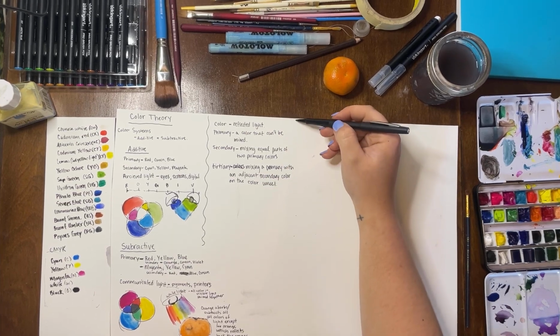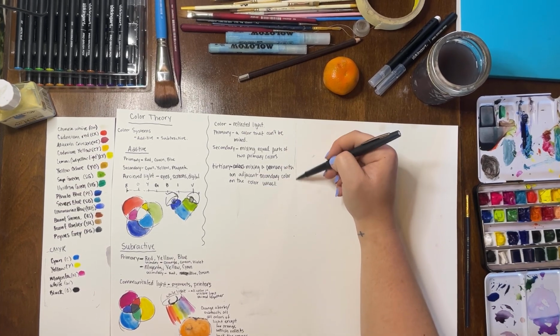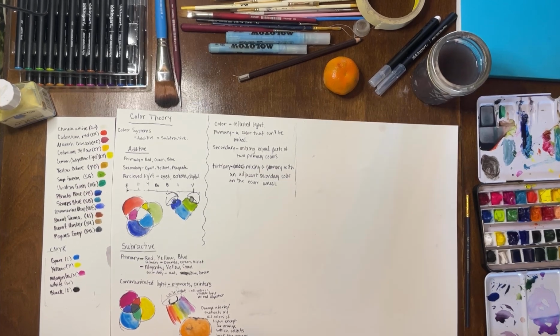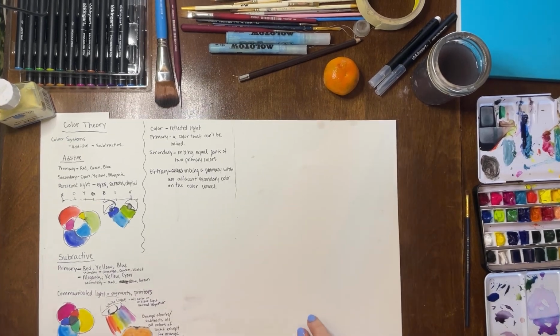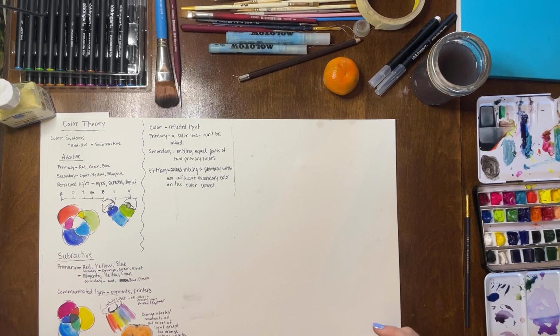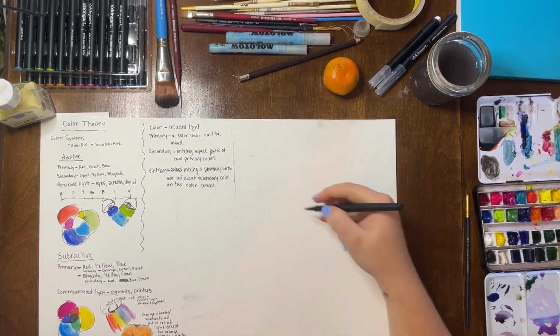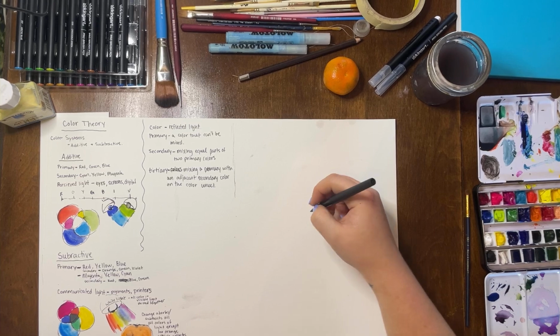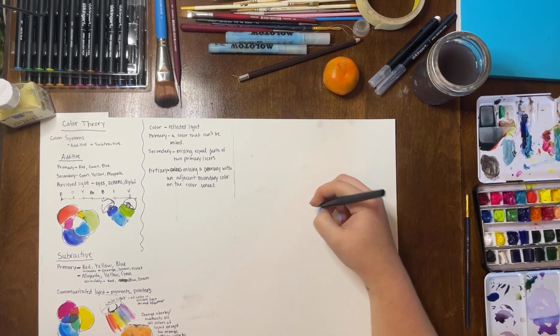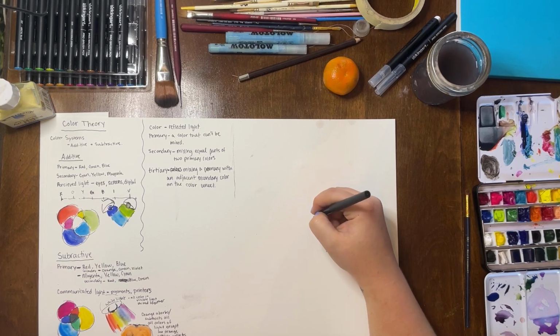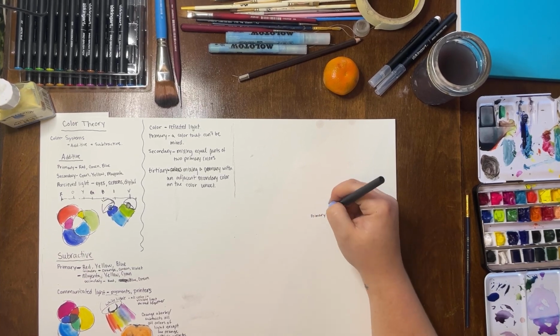Okay, we are gonna stop there for just a second and go ahead and make a color wheel. And don't get ahead of me here because I want you to do it in a really specific way for me. So we're gonna take up a good portion of this half of the paper. I'm gonna put primary here.